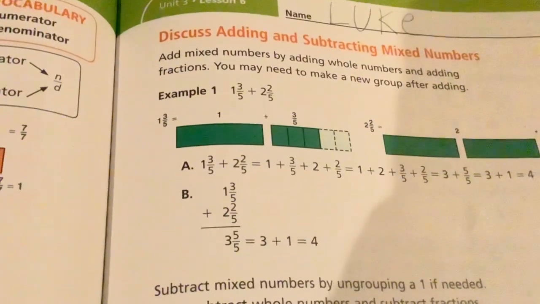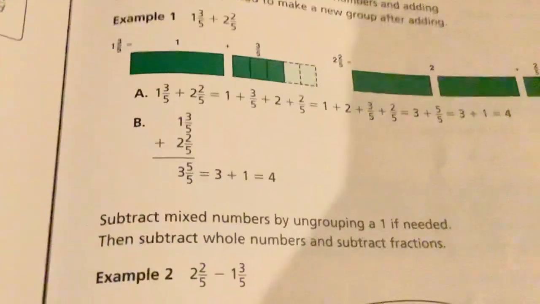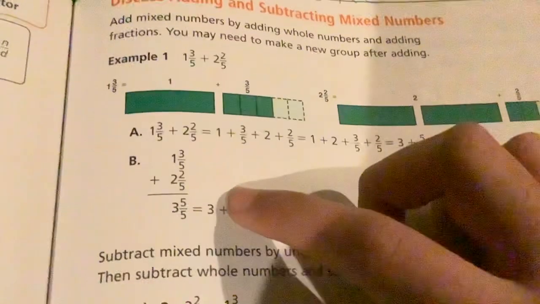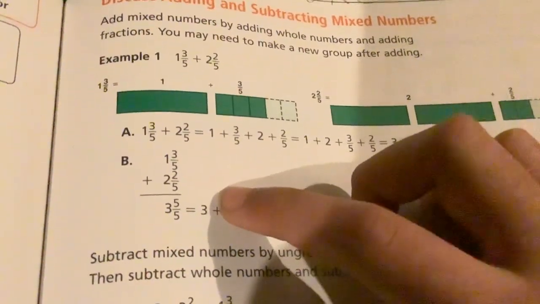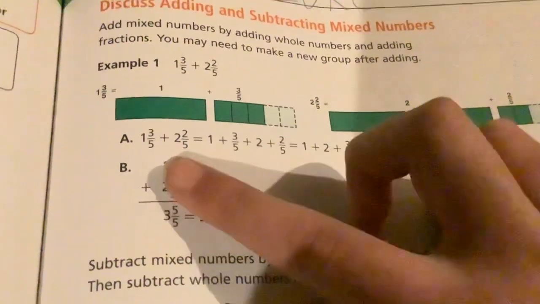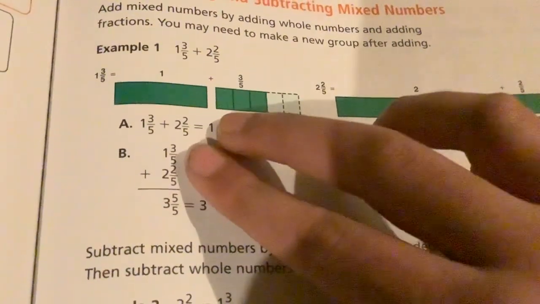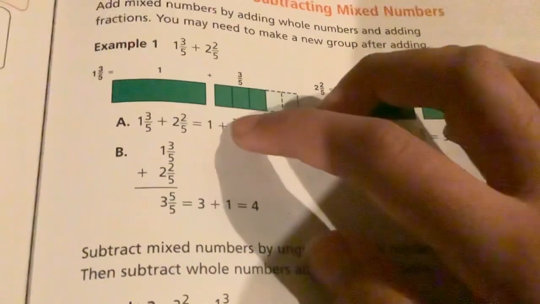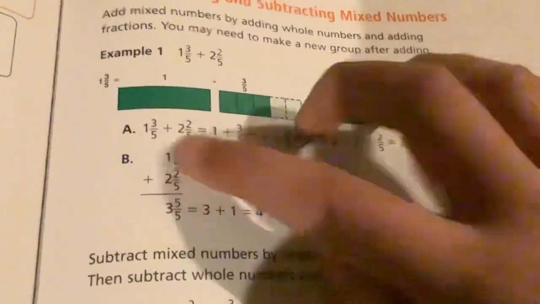But this is pretty different because it shows you steps. 1 and 3/5 plus 2 and 2/5. Well, think of it. What is 1 plus 3/5? 1 and 3/5, of course, because they're squashed together. Plus, 3 divided by 5 is 0.6. What's 1 plus 0.6? It's 1.6.